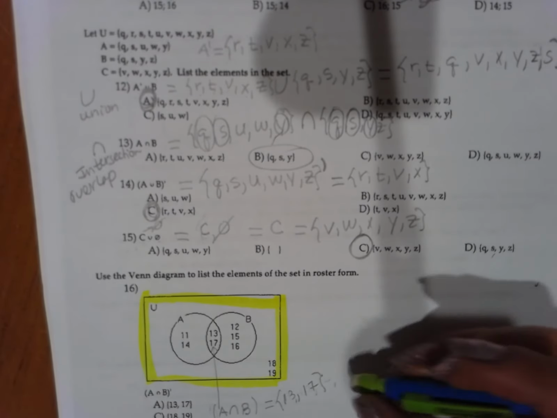In roster notation, it is the middle numbers, 13 and 17. That is the A intersection with B, but that is not what you're being asked to find. You're asked to find the complement of that intersection.